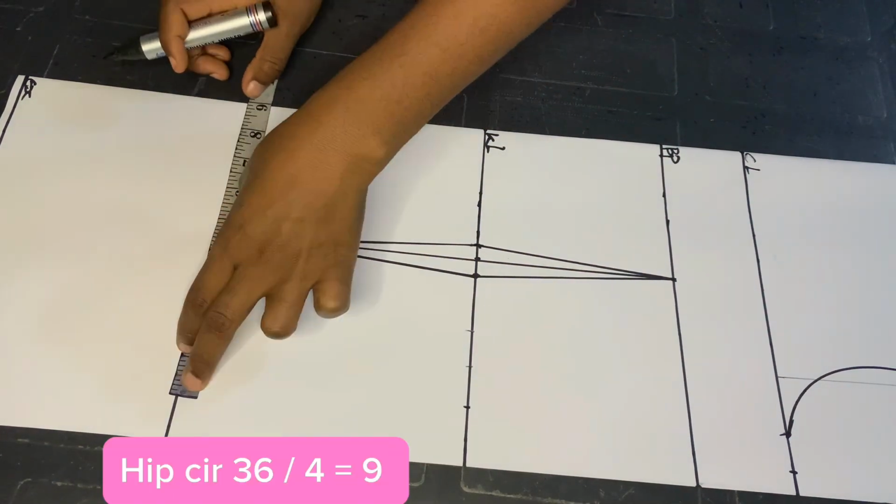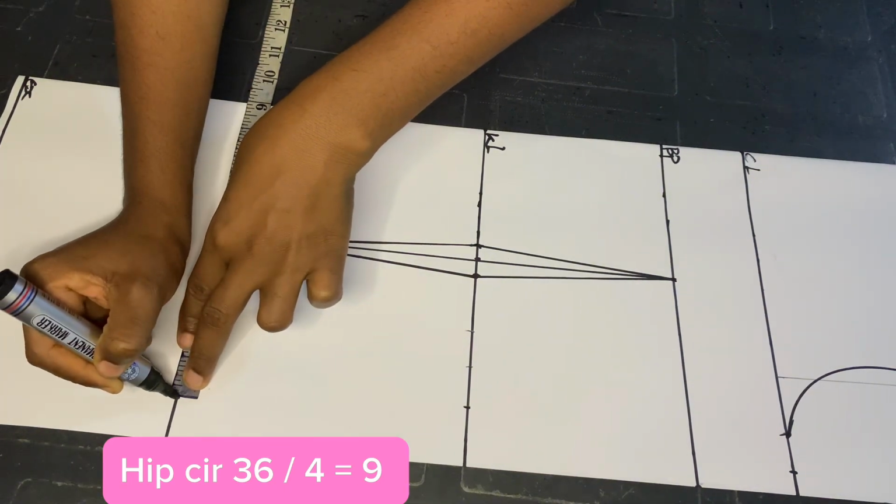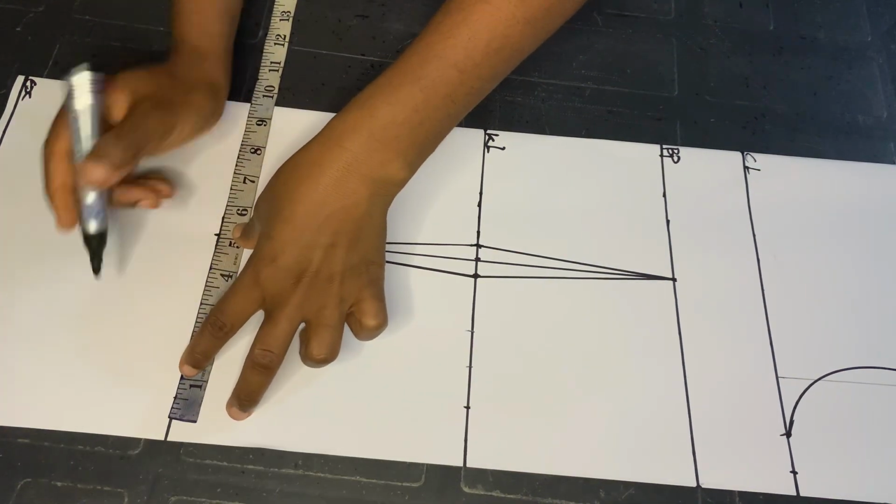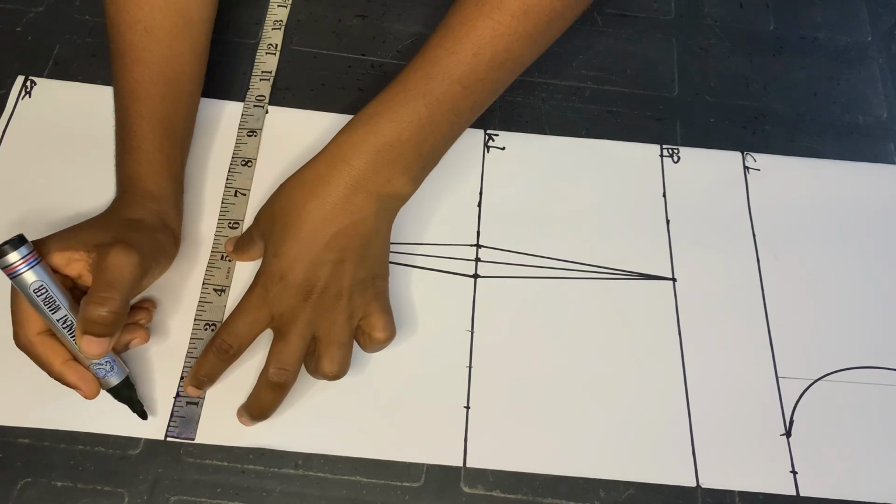Then on this full length, I'm going to take my hip circumference. My hip circumference is 9. I'll mark 9 and then I'll also add 1 inch for seam allowance.